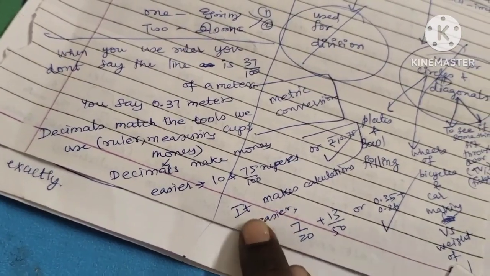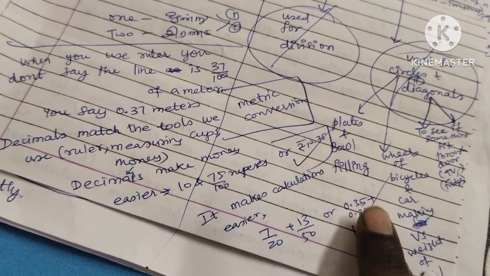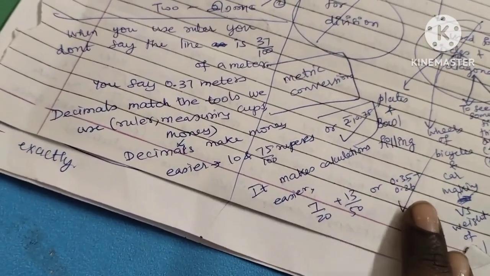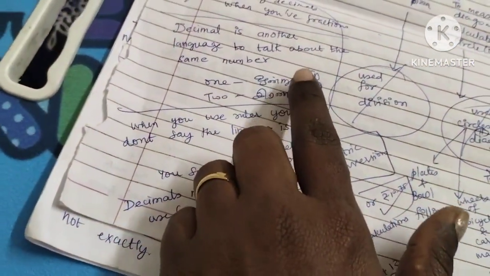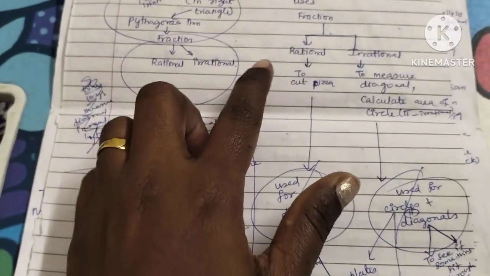For example, 7 by 20 plus 13 by 50 is harder, while 0.35 plus 0.26 is easier. Of course the decimal is easier, so we always have two different numbers and we always see if they both are matching. If they both are matching, it is called a rational number.